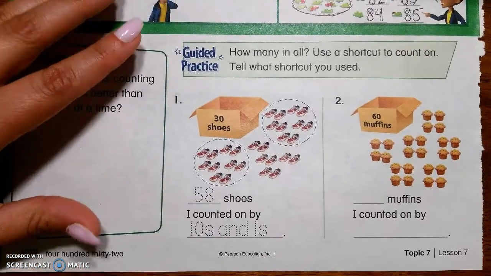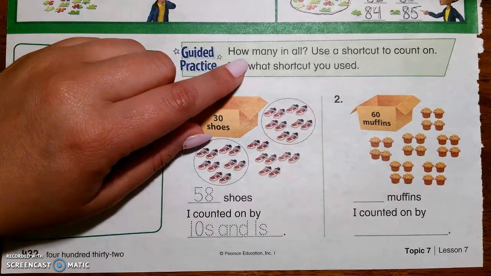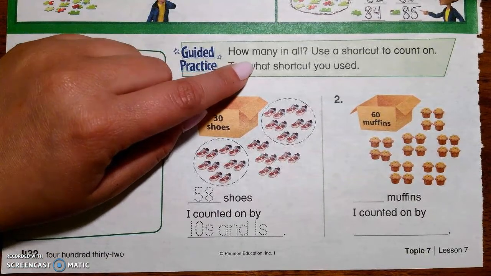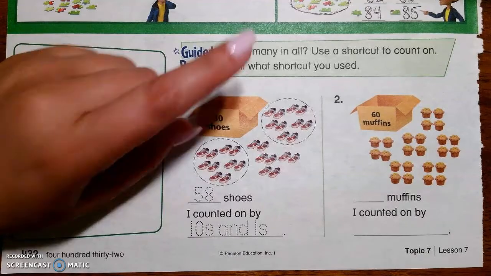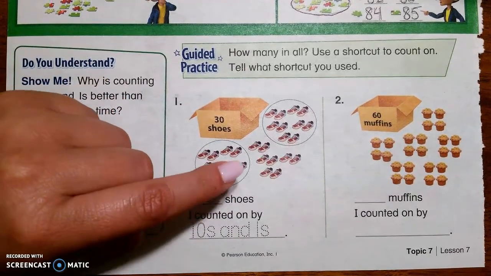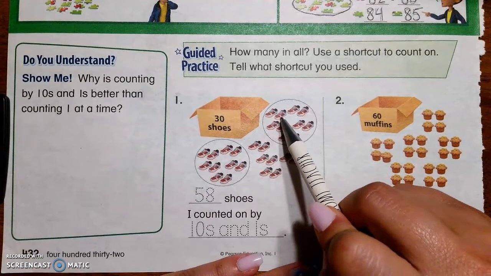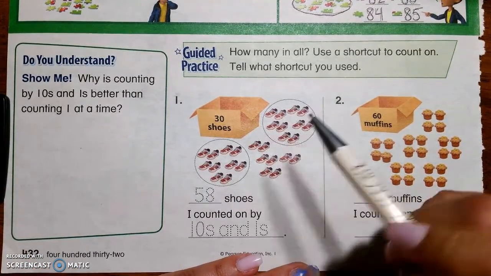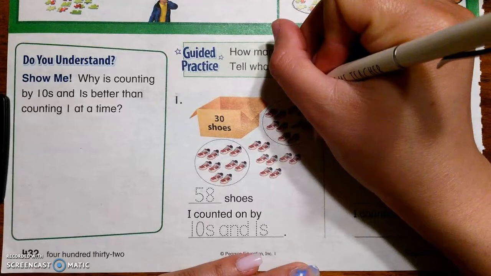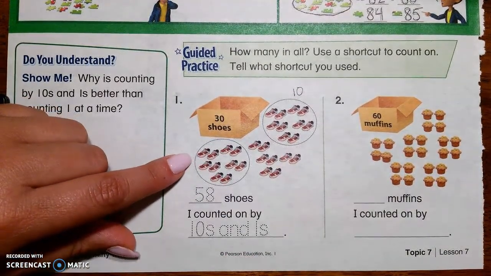Okay, let's try the guided practice. It says we're going to try to tell how many are in all. Use the shortcut to count on. Tell what shortcut you used. So they already have them circled for us, so I'm going to count how many shoes are in each circle. So 1, 2, 3, 4, 5, 6, 7, 8, 9, 10. My guess is we're counting by tens, but I'm going to keep counting just to be sure.